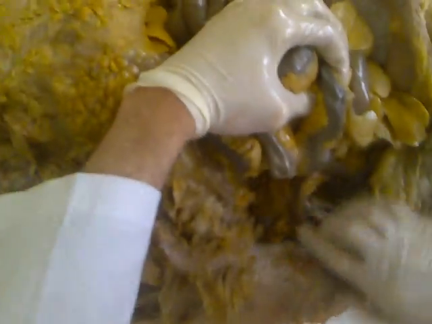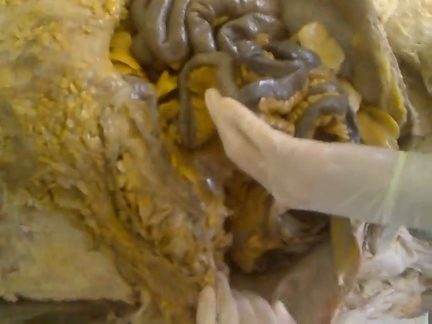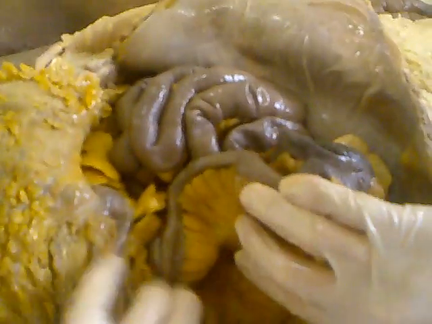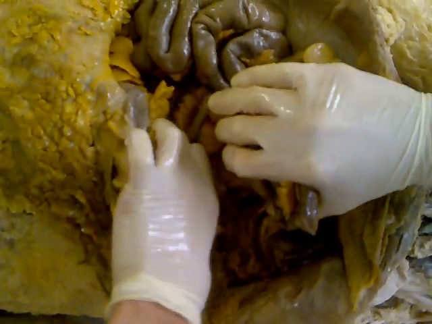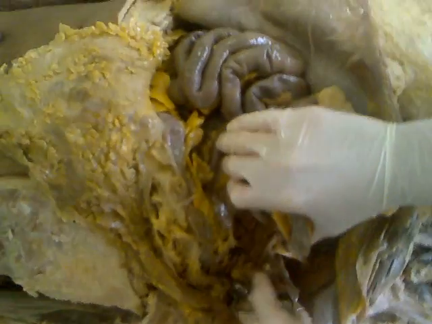Okay. Then after the appendix, we need a helping hand here. Wait a second. This is the large intestine going down. You can say basically this is the large intestine because we cannot reflect it all.